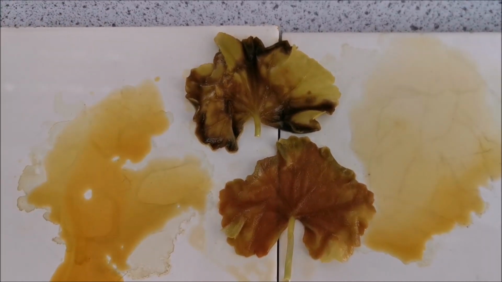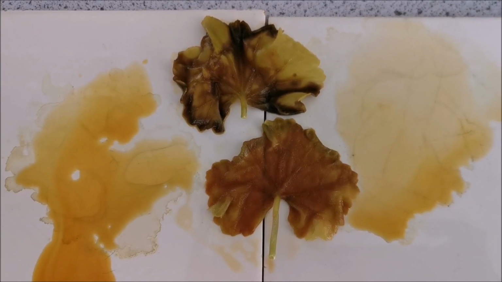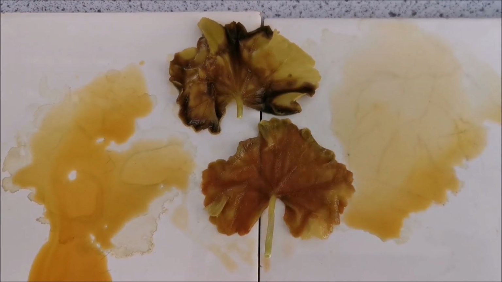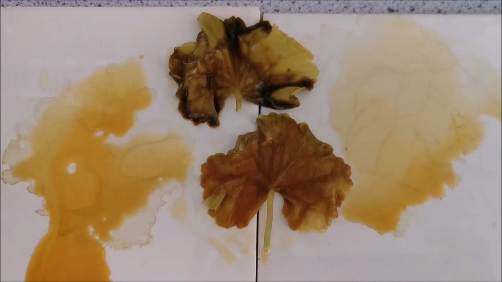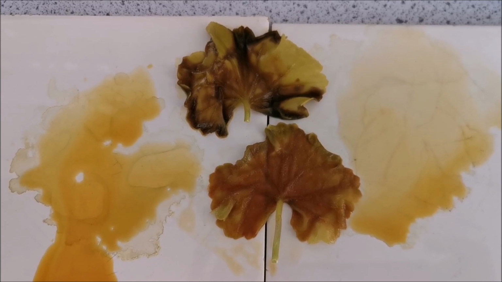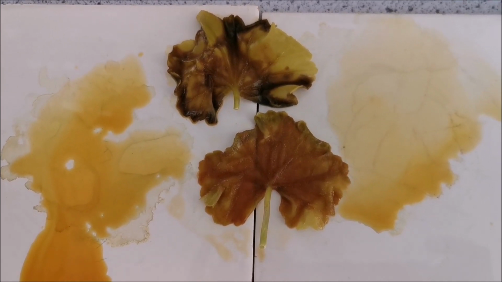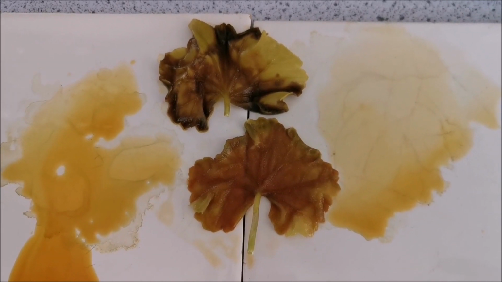So photosynthesis creates glucose, which is stored as starch in the leaf, and iodine has shown a positive result in this. This leaf has not been photosynthesizing, therefore has given a negative result for iodine, and you can see there are no blacky purple patches on this leaf at all.